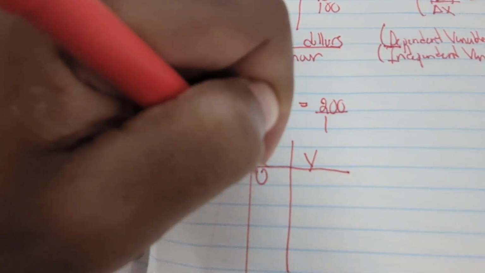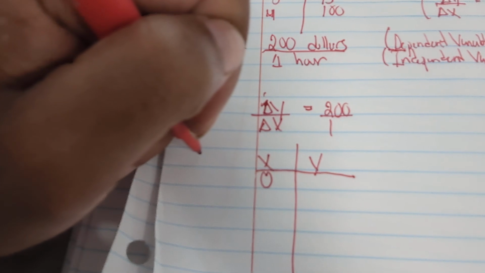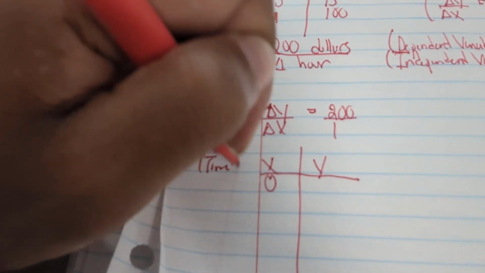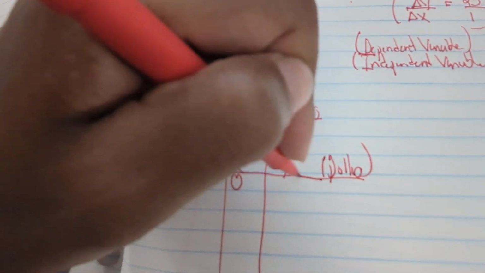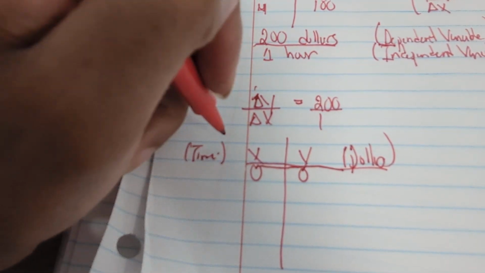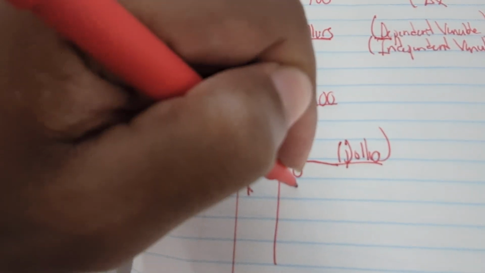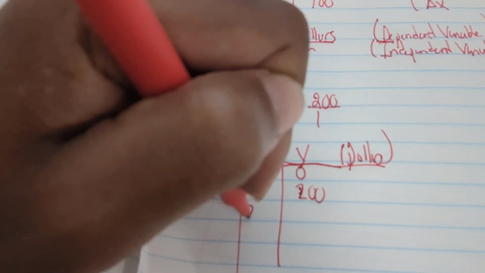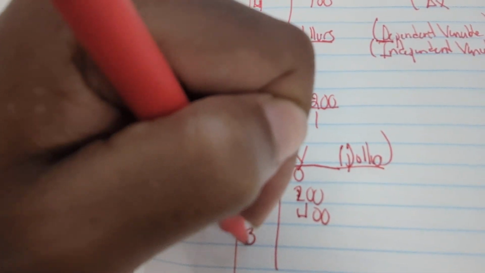We can show this on a graph or chart. If this is time and this is how much I get paid, in dollars, then when it's 0 hours, I get $0. When it's 1 hour, I get 200. When it's 2 hours, I get 400. When it's 3 hours, 600.